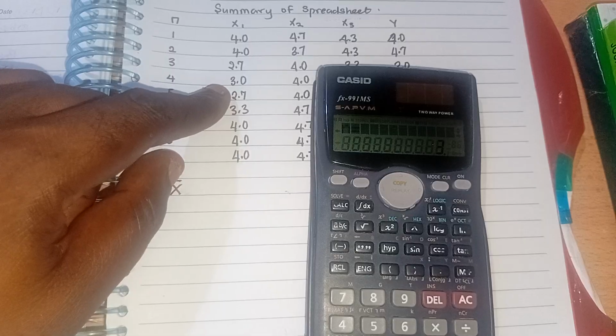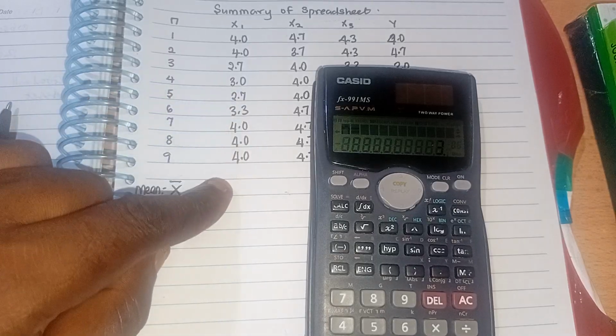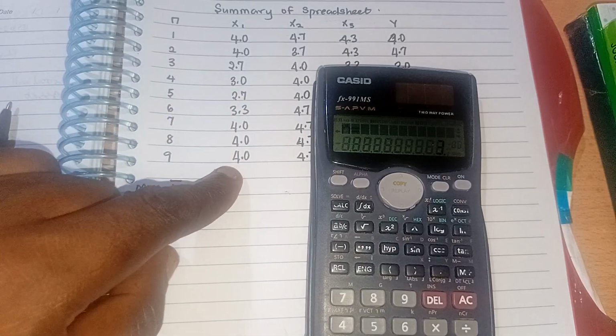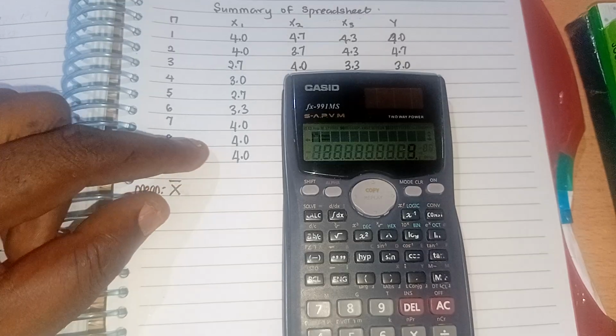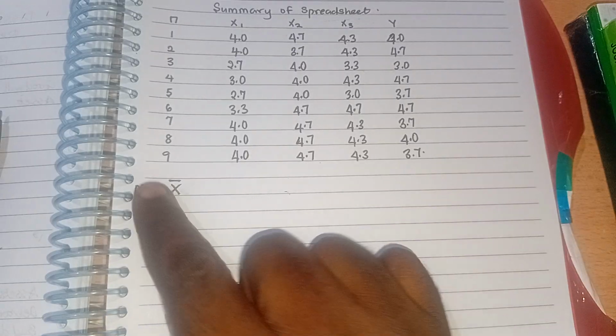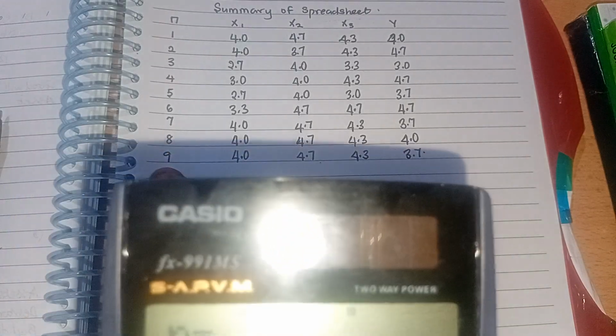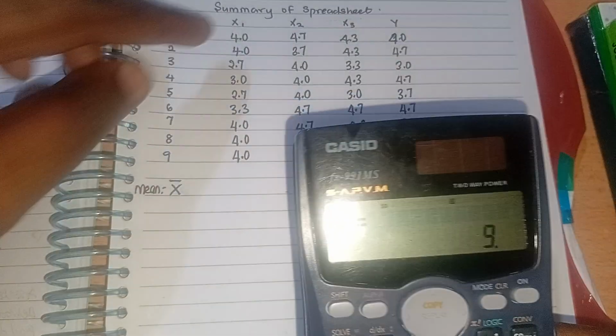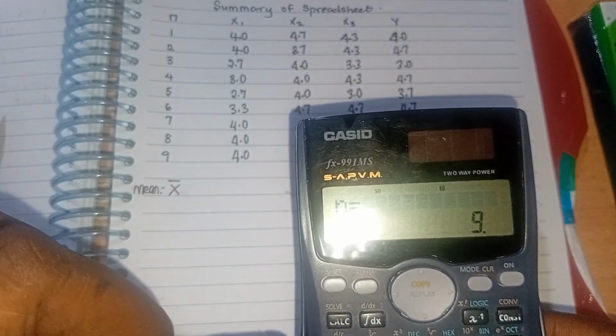You continue like that for each of these until you get to 9. Look, I've gotten to 9. N equals 9 because you have 9 respondents. All right, it means all this data has been inputted.